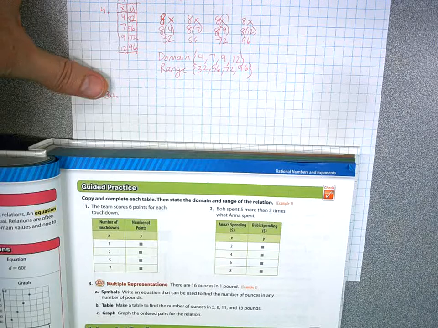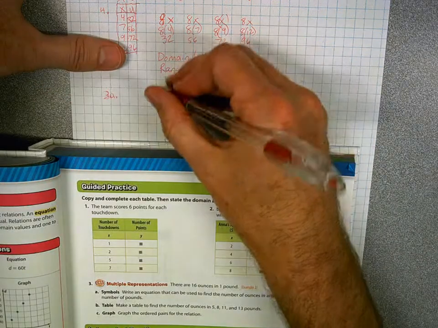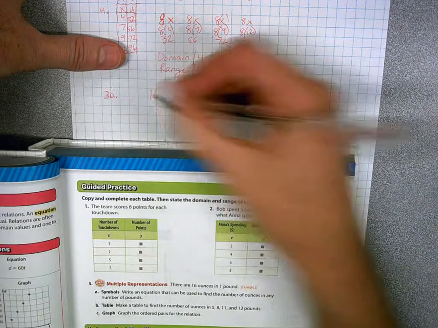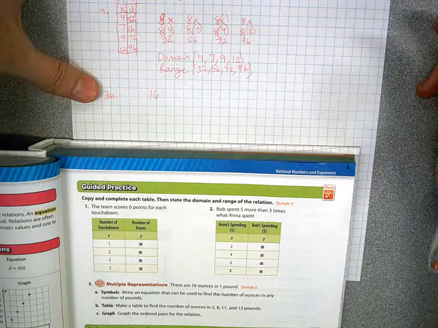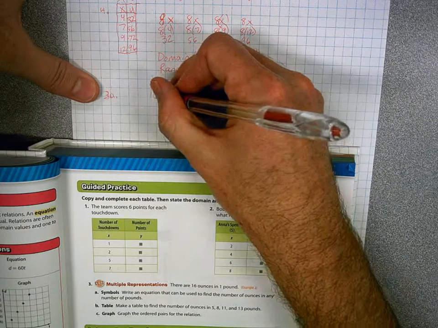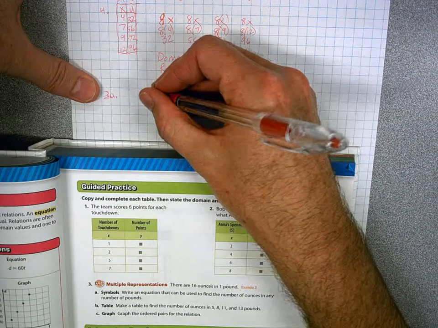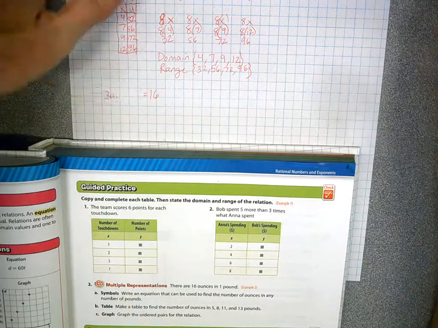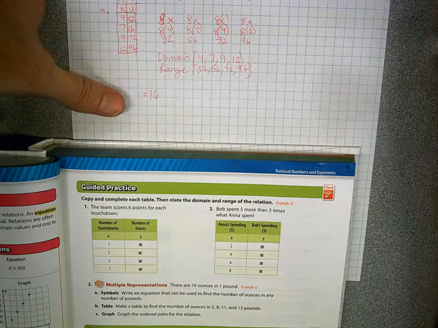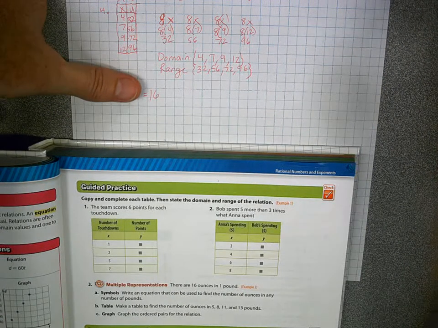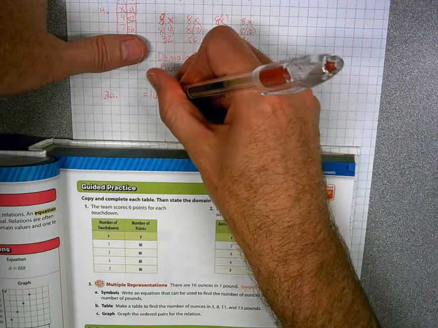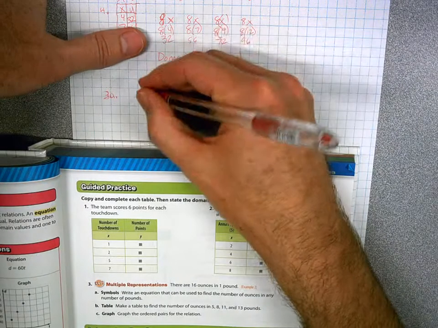If I use the 16, I want to be able to multiply 16 by a number. So in this case, what if I multiply by how many pounds? Wouldn't that give me the number of ounces?